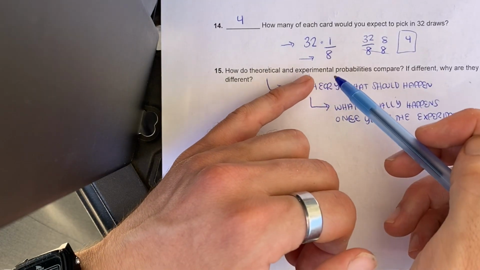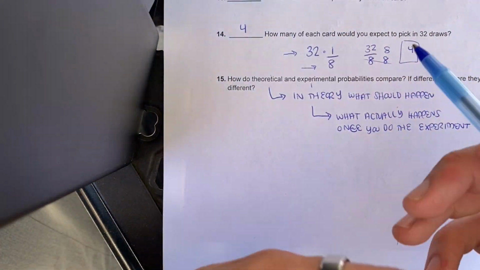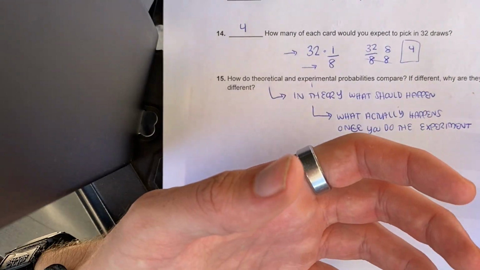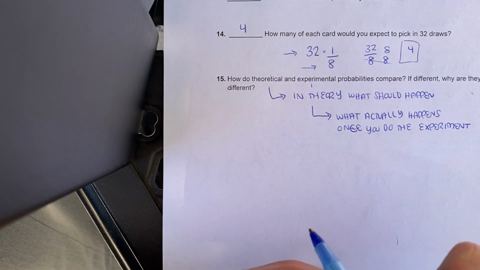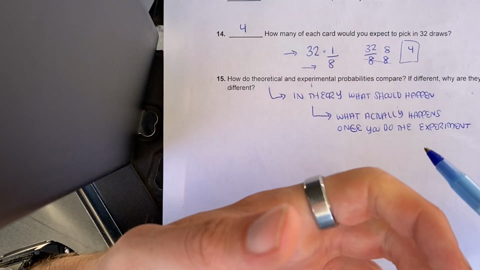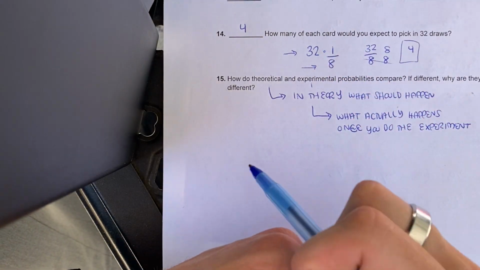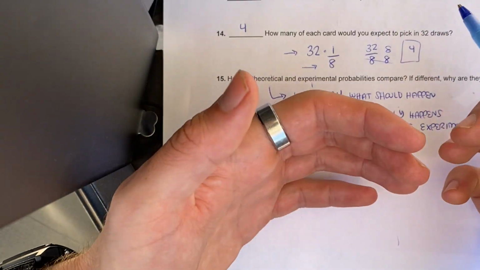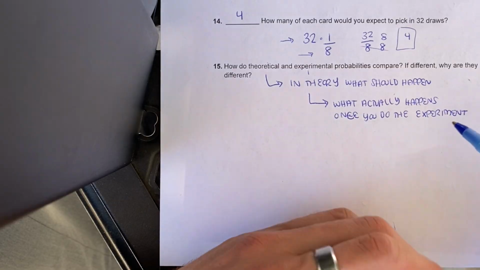But experimental, we're doing the experiment, so we're actually partaking in it, and that's what we did with that twister board, and why I thought it was so cool, even though I don't think many of you thought it was that exciting. But we actually did the experiment. Same with the coin. We flipped the penny. You each got a penny that I gave you. We are doing the experiment to see what actually happens when we do that.